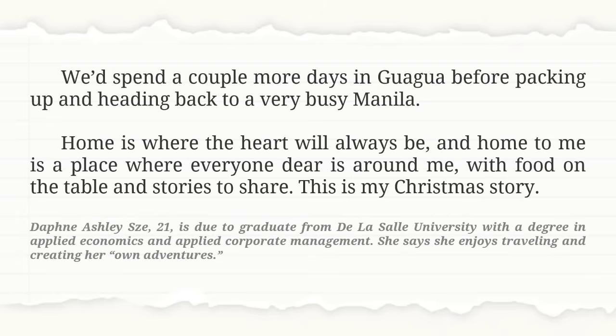By the way, Daphne Ashley G, 21, is due to graduate from De La Salle University with a degree in Applied Economics and Applied Corporate Management. She says she enjoys traveling and creating her own adventures.